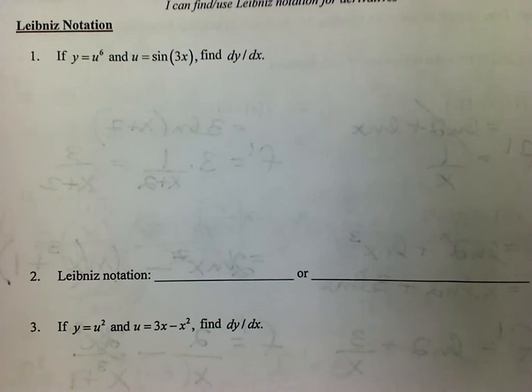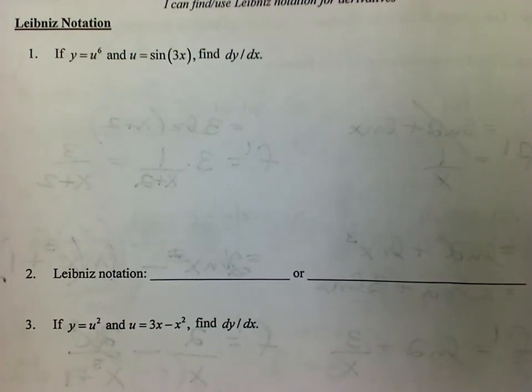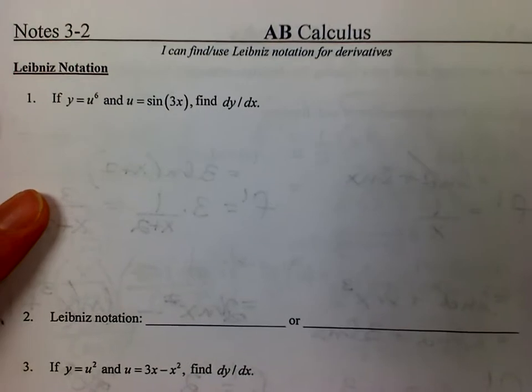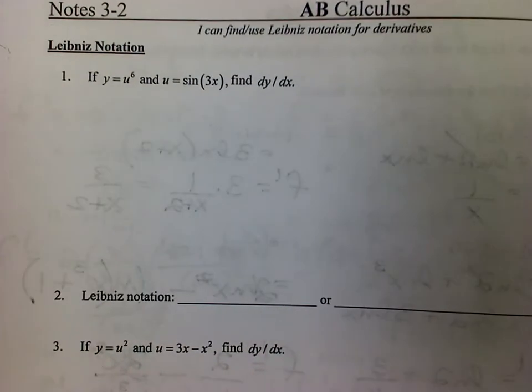Okay, so Leibniz said this: if you have a composite function, why not write them as two different functions with two different variables first? Okay, so we're going to take this, what I would consider the forward way.